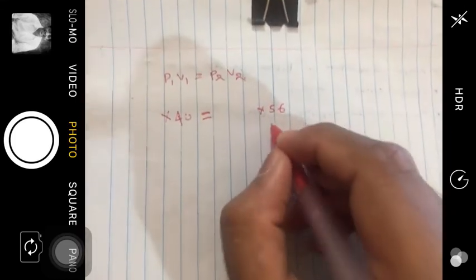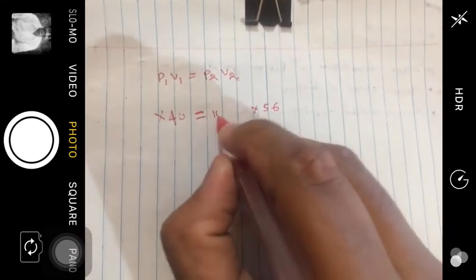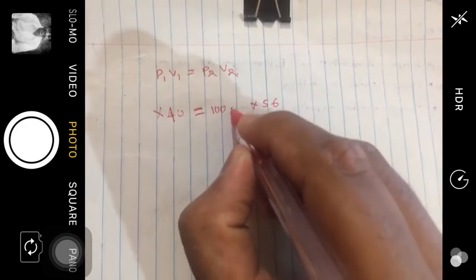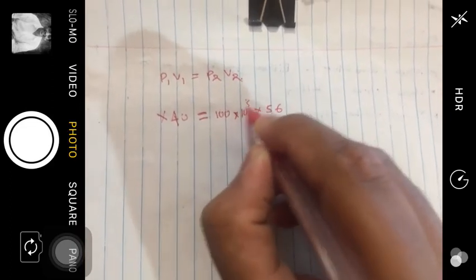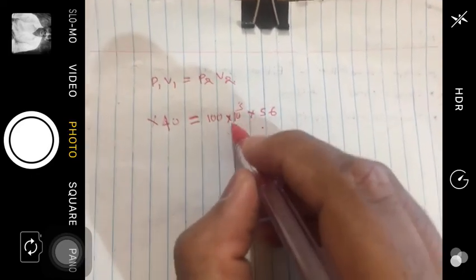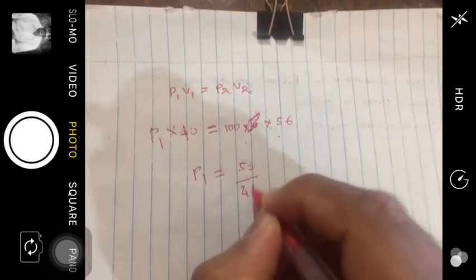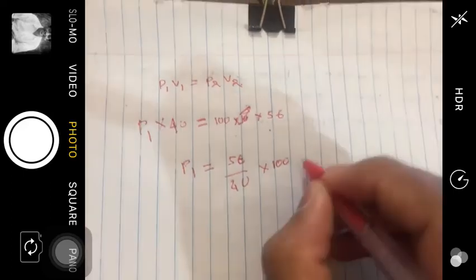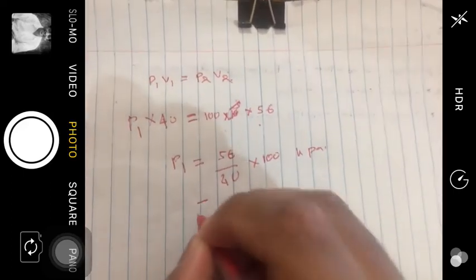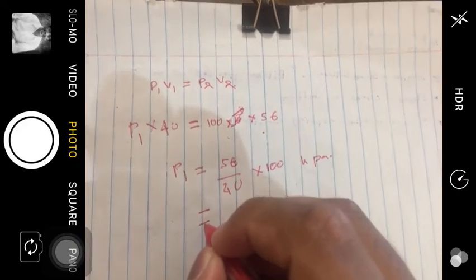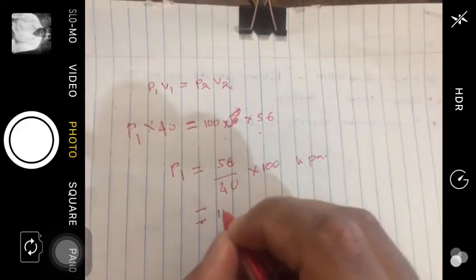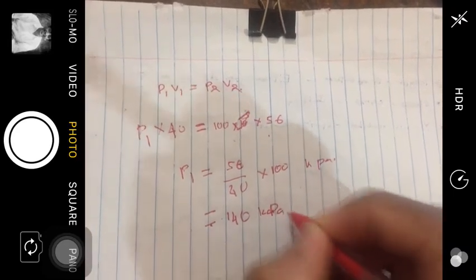It is 56 finally. Final pressure is 100 kilopascals, so kilo is 10 to the power 3, but the answers are in kilopascals as well, so I'm not converting it to pascals, I'm just keeping it like that. And if you calculate P1, it would be 56 over 40 times 100 kilopascals. Now that's going to be about 140 kilopascals, right?